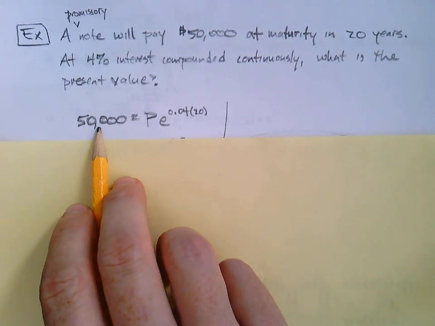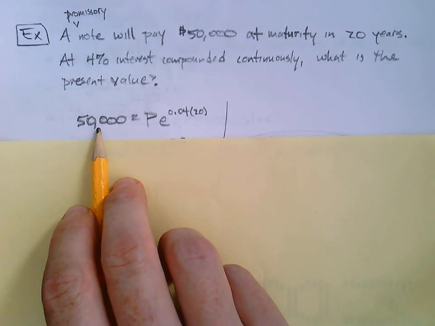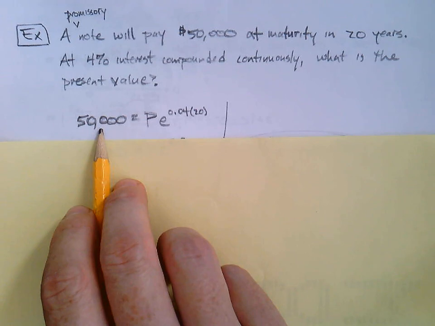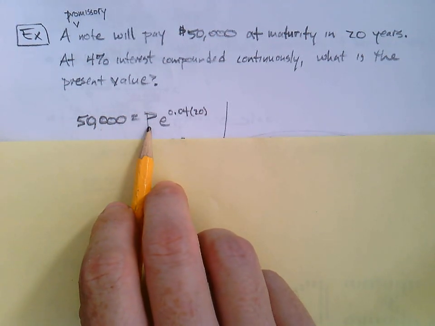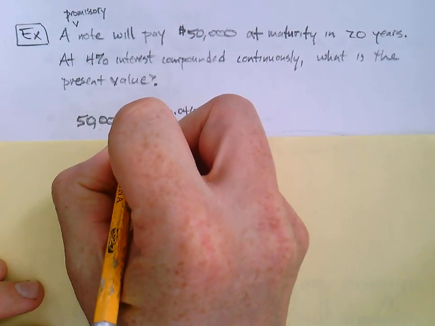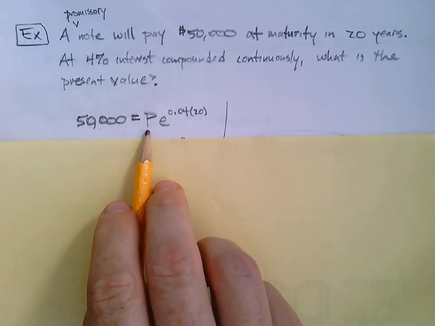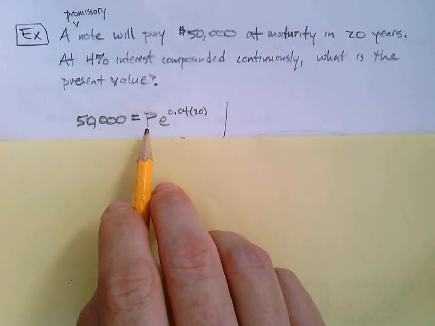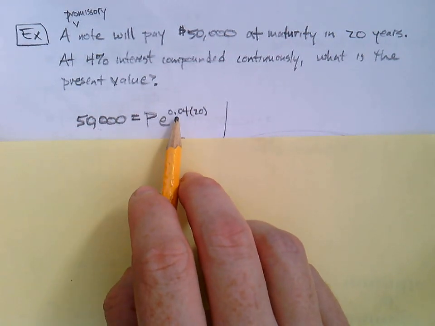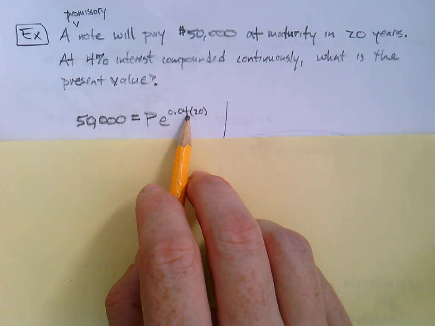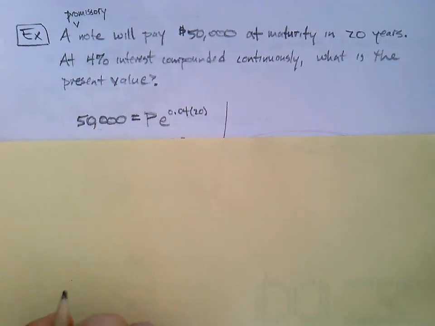We know the amount, it's in the future, but we know the amount is going to be 50,000. It's the value today. It's the initial amount. It's the principal that we're looking for. That's the present value. What are we going to pay for this now? e raised to the 0.04, that's our interest rate, times 20 years.